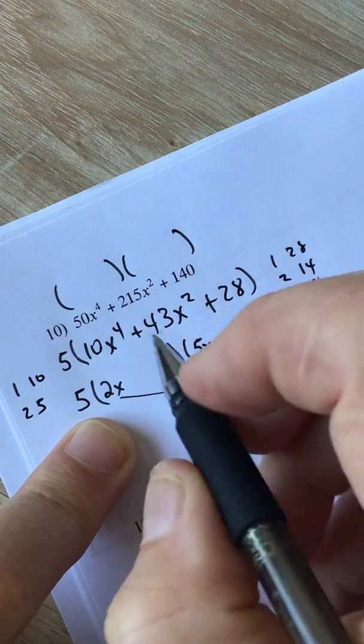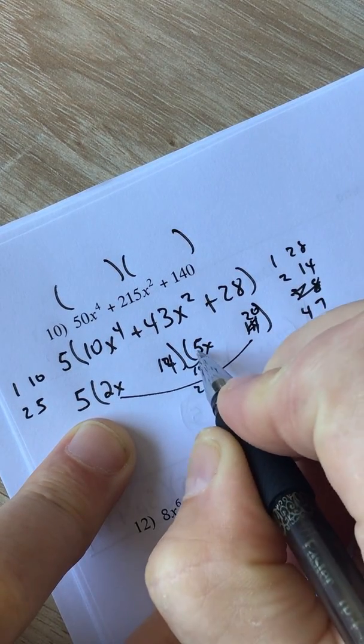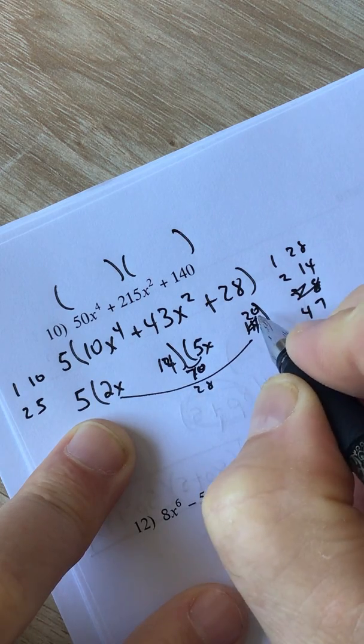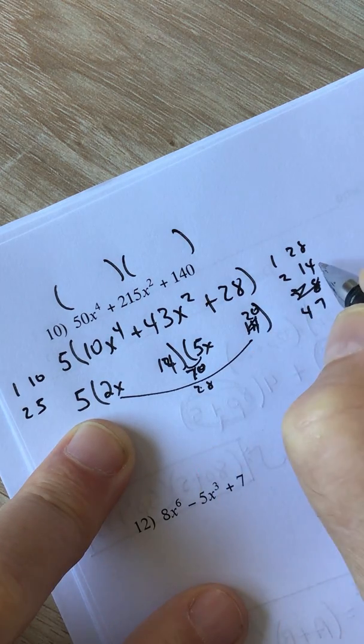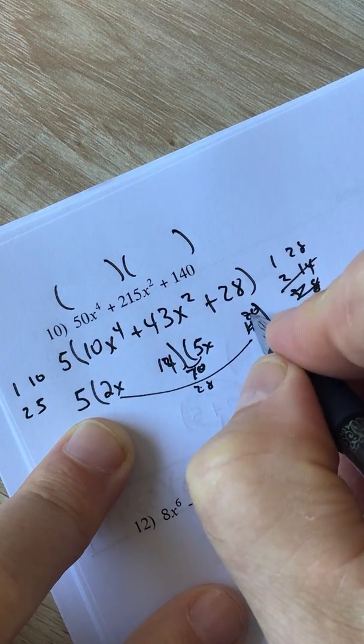Or will it? What if I put the 14 there and the 2 there? 5 times 14 is 70. 2 times 2 is 4. Yeah, so that's not going to do it. How about we try 7 and 4?